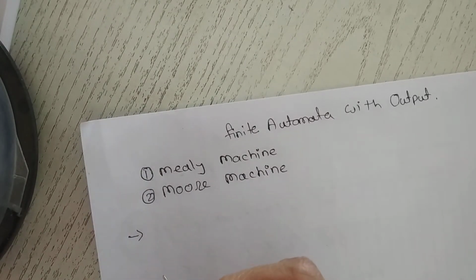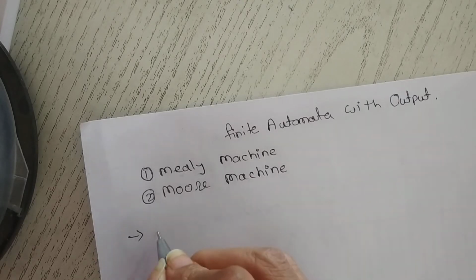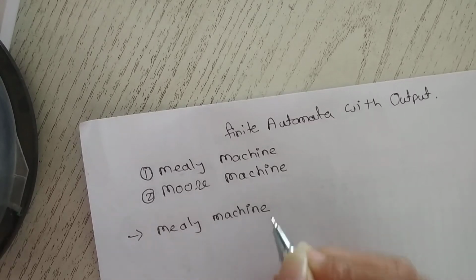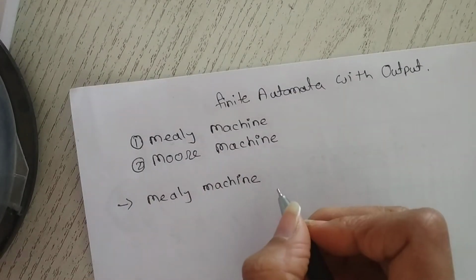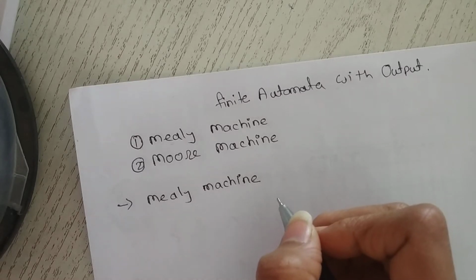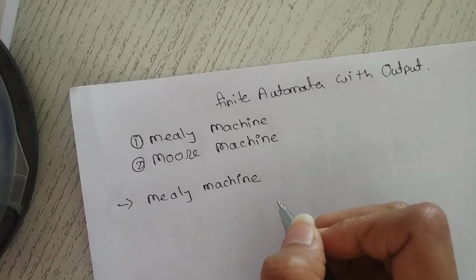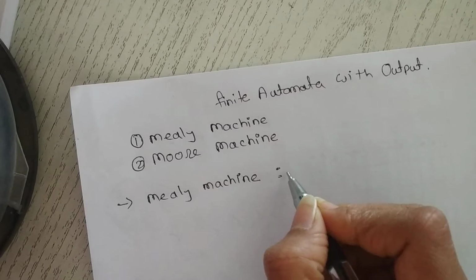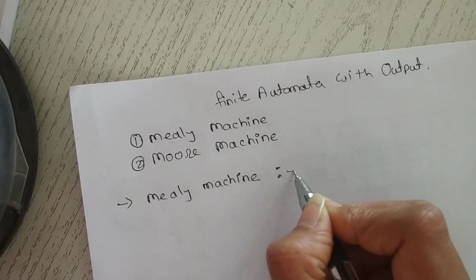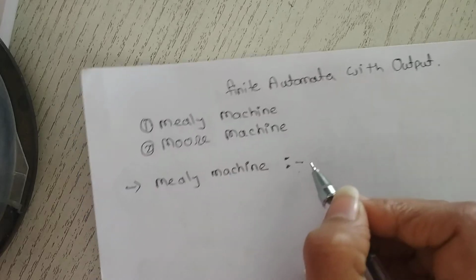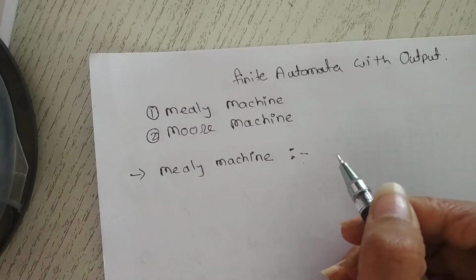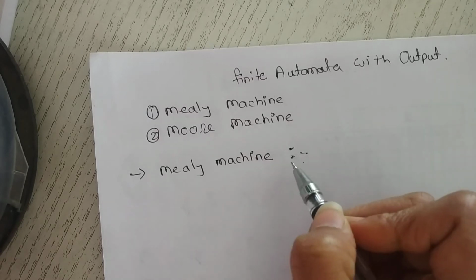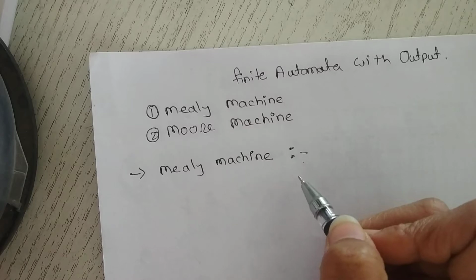So let's start with the Mealy machine. How do we define this Mealy machine? A Mealy machine is defined with 6 tuples. We already know what the tuples are. In a Mealy machine there is a 6-tuple, and with this 6-tuple we define the Mealy machine.